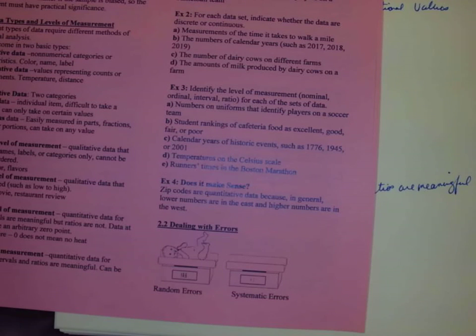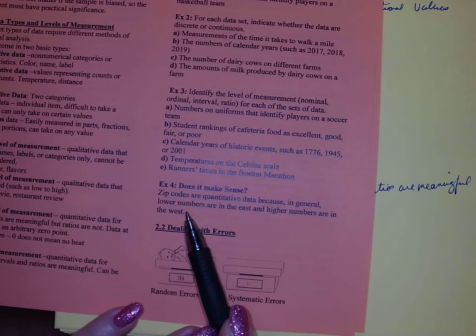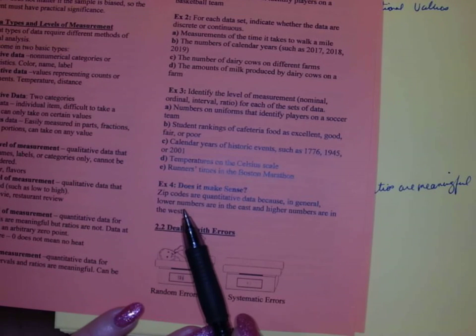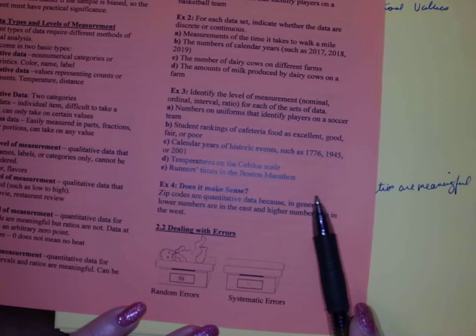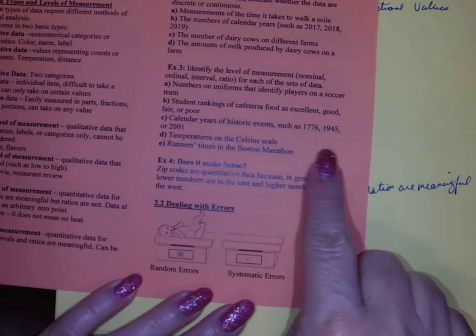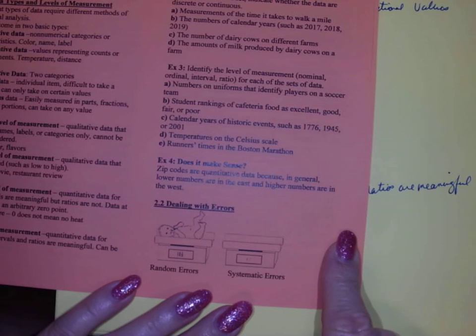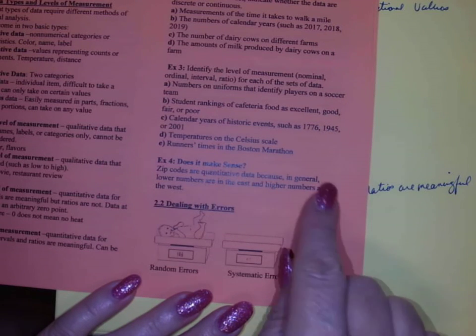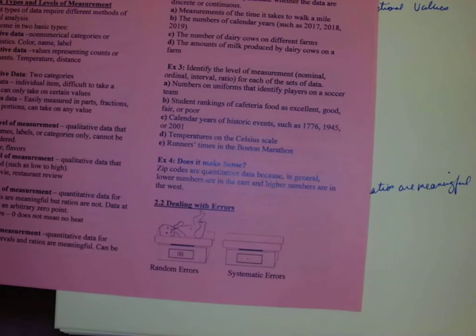They are qualitative. Now, the numbers in the East Coast might be higher, and let's talk about what could be the cause of that. Whenever they started zip codes, I don't know what year they started zip codes, but maybe they started counting them over here on the east, and then they worked their way to the west. So the numbers might be higher, but it's not because they're quantitative. It's just because that's how they counted them. Where we live in Texas, we start with 7s. I grew up in Nebraska. It starts with 6. It's just where they are.